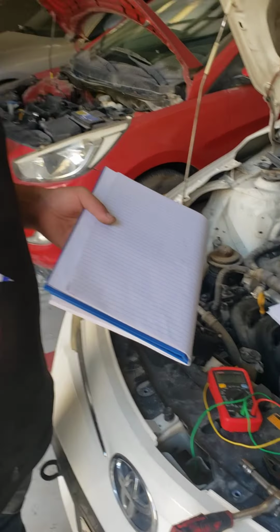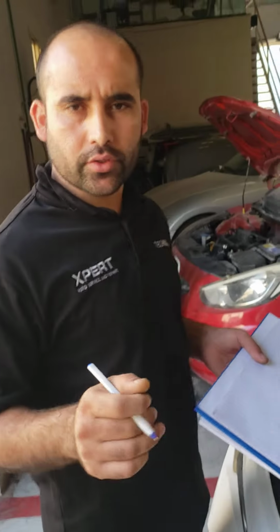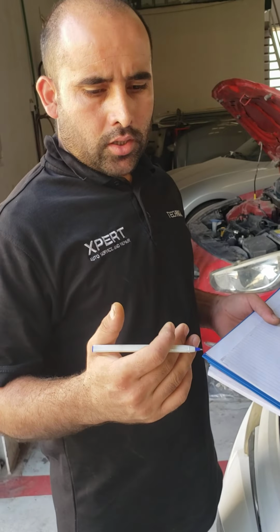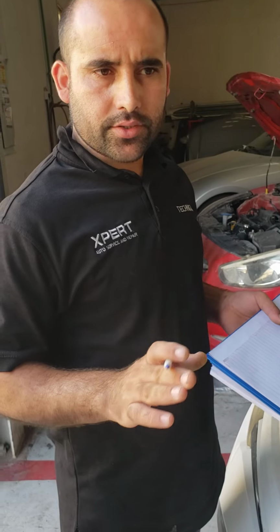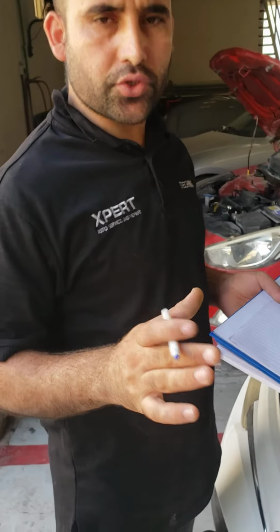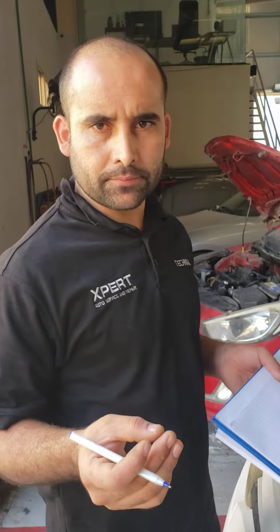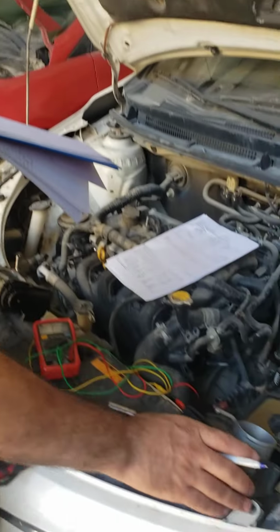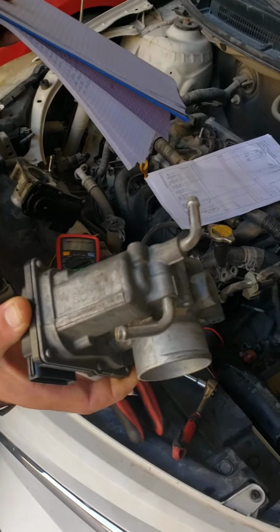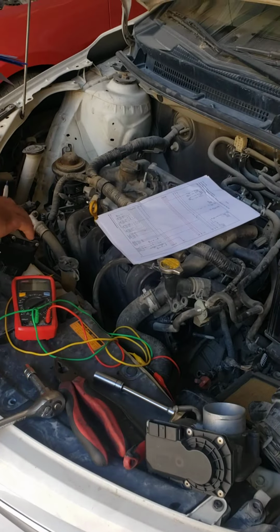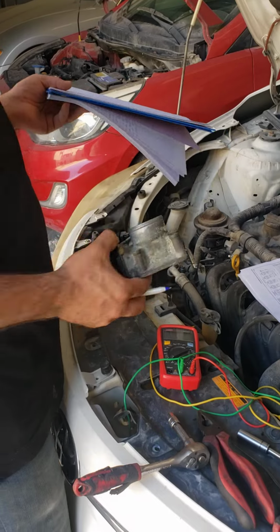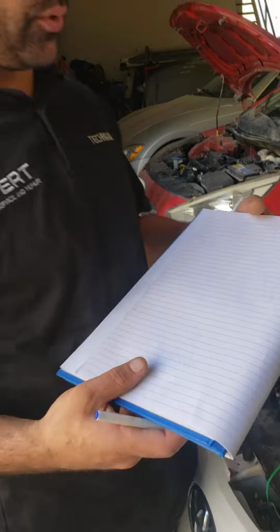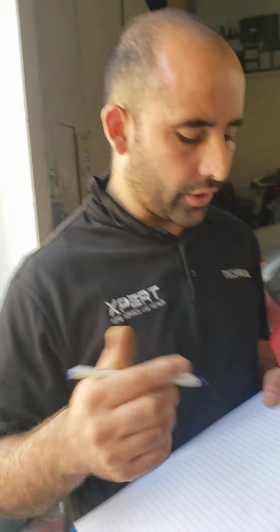Today we want to diagnose a Toyota Yaris 2013, and the problem is a throttle body problem. When you press the accelerator, there is no acceleration, so we need to check how to diagnose the throttle body and APPS sensor. For example, this is the old throttle body, and this one we brought is another throttle body. But before replacing a throttle body, you need to check the wiring diagram to see whether the wiring is okay or not.